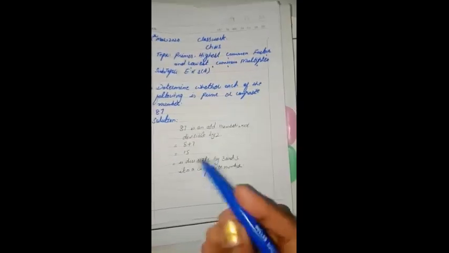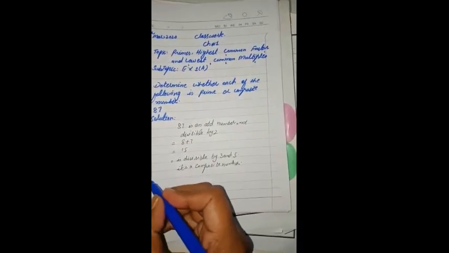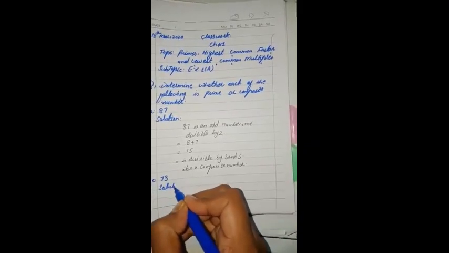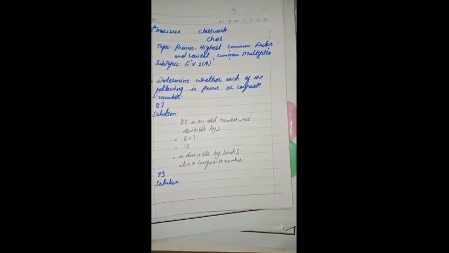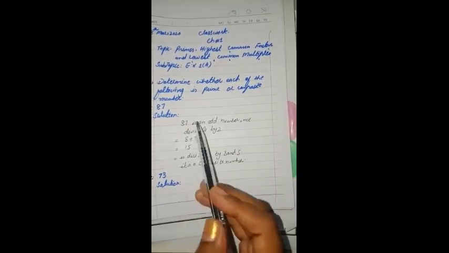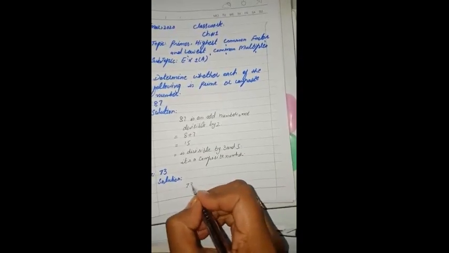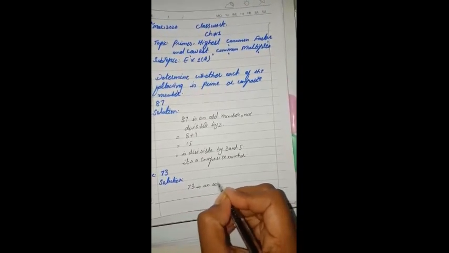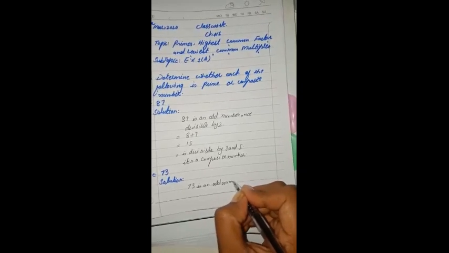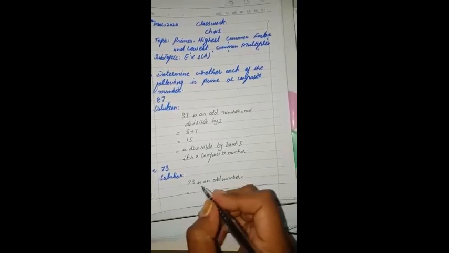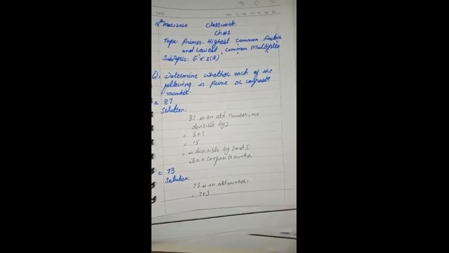Now we start the next question. Next part is the C part. C part is 73. Solution. Now first of all we find whether it's an even number or an odd number. 73 is an odd number that is not divisible by 2. Now let us sum up the digits of this number. 7 plus 3. 7 plus 3 is equal to 10.